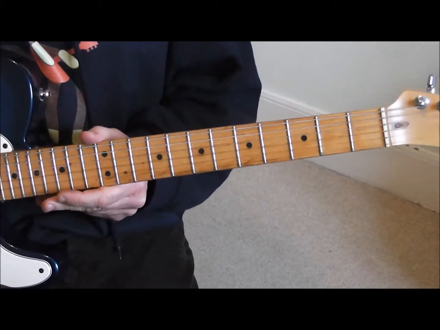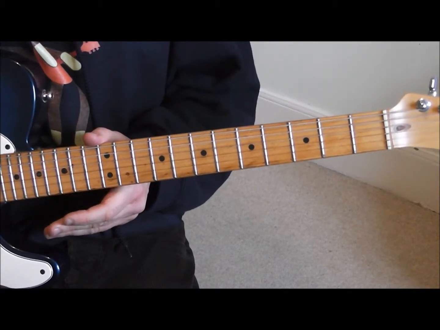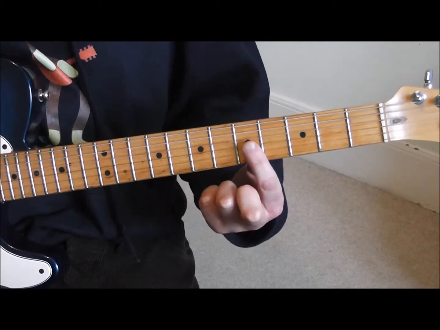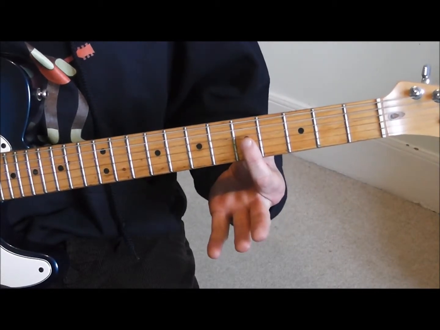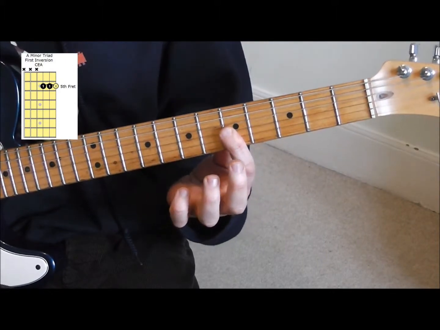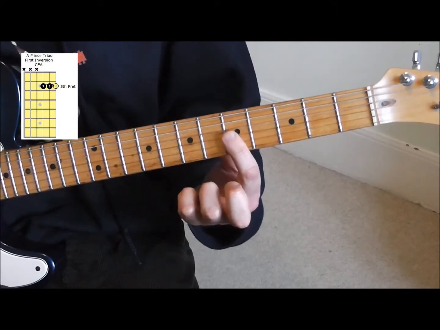Okay, now if we take that root note and place it on top of the chord, that gives us what we call the first inversion. So now we've got notes C, E and A, and that little shape looks like that. So we've got a little bar on the 5th fret.